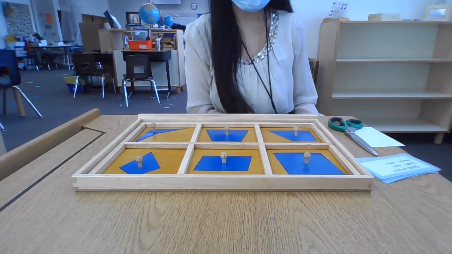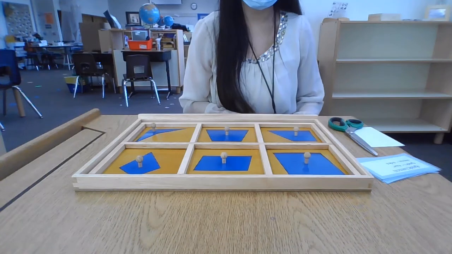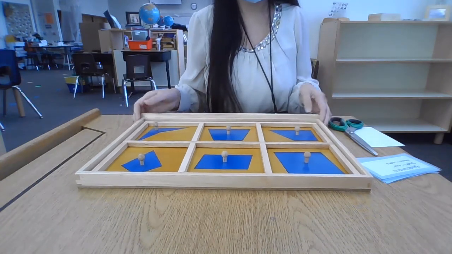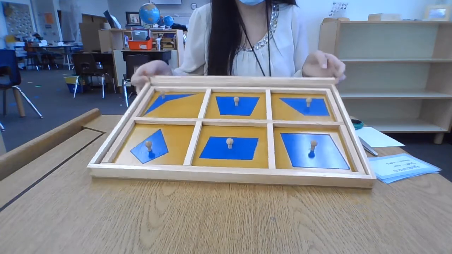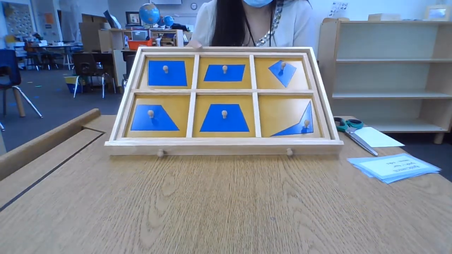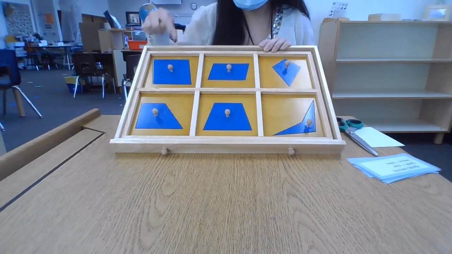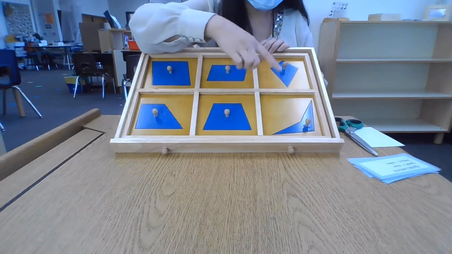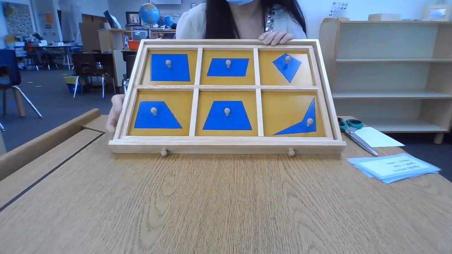With today's lesson, we are going to be learning about the shapes that I have in front of me. So, I have a drawer of shapes. I'll turn it this way so that you can see. And I just want you to take notice of all the shapes that you see in front of me.